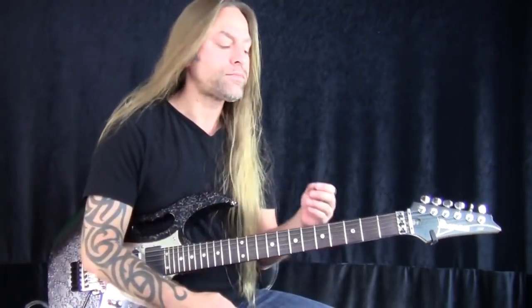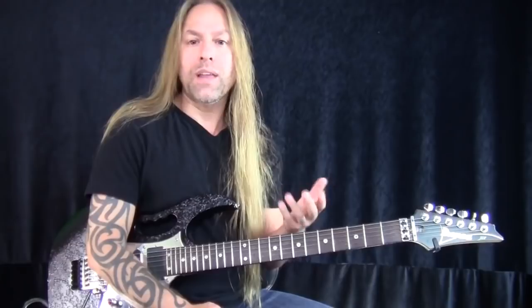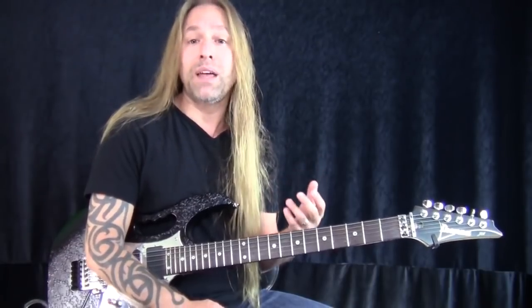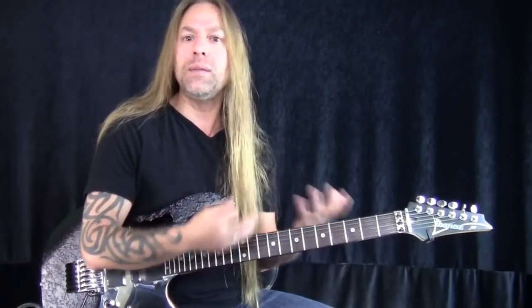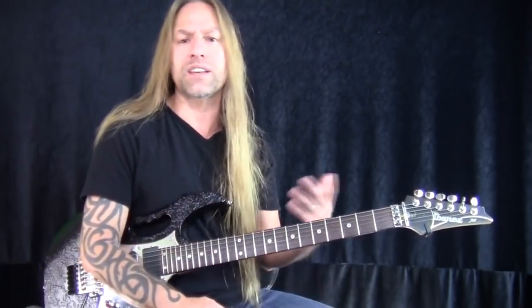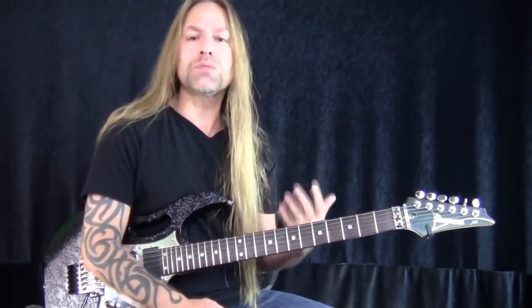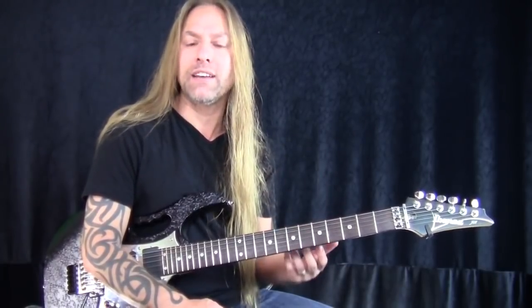Now, if you're like me, one of the main problems I had for many, many years was that there was really no theme to my playing. I would just move around. I knew how to play shapes, and different licks and whatever, and I would just move around the fretboard, not really making any kind of music.